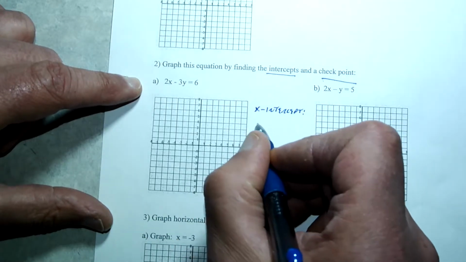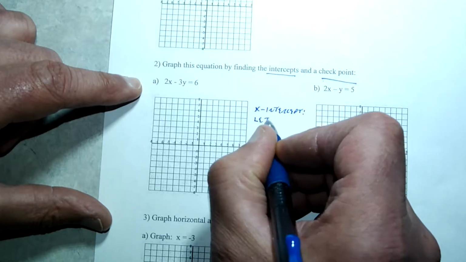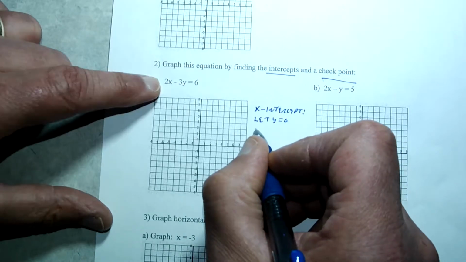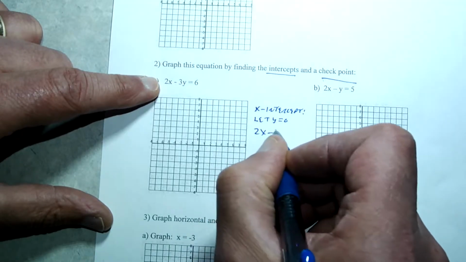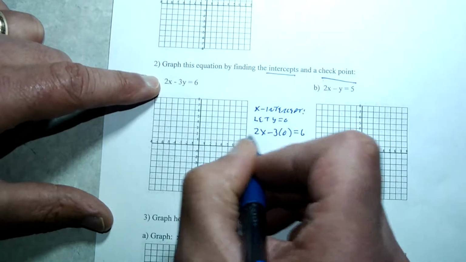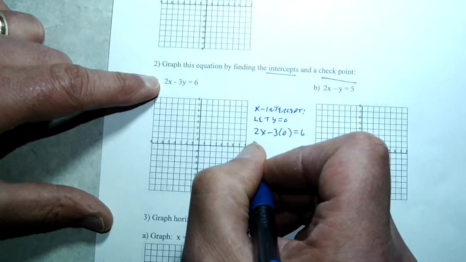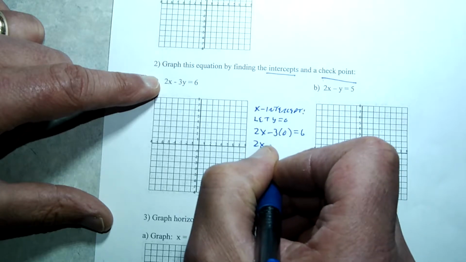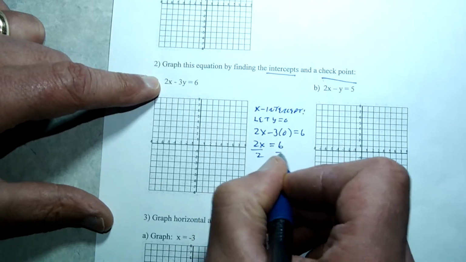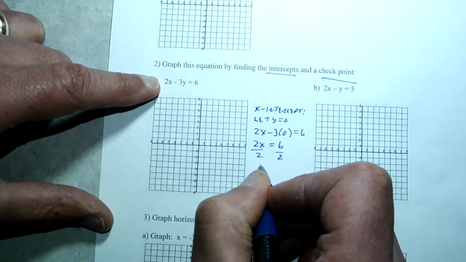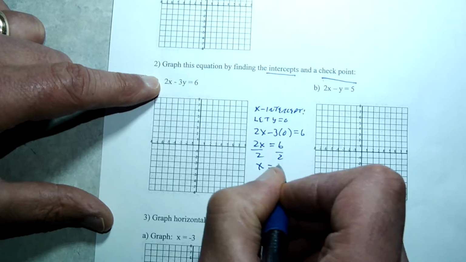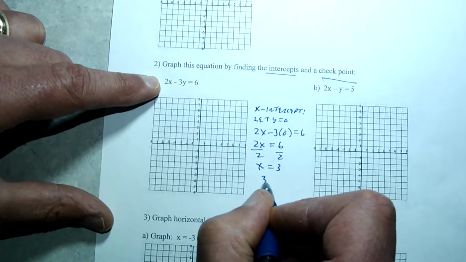We let y equal 0. So we have 2x minus 3 times 0 is equal to 6. Since this turns out to be 0, we get 2x equals 6. Divide by 2, and x is equal to 3, so our point is (3, 0).